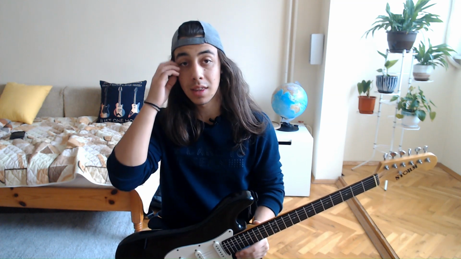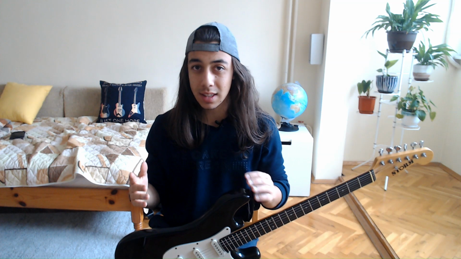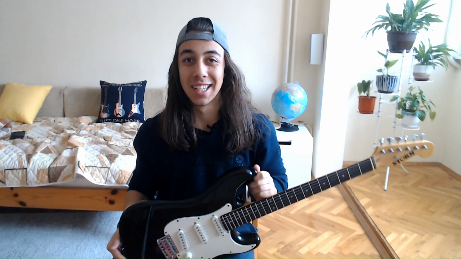So the next thing that we can do in terms of scale shape is play them in sequence fourths. Now, what is that? It's really a small fraction of the scale. We play a small fraction of the scale, we go 3 notes back, we play 4 notes, we go 3 notes back, 4 notes, 3 notes back. Imagine you're climbing a ladder. You climb 4 steps up, you jump 3 steps back, 4 steps up, 3 steps back, 4 steps up, 3 steps back, and so on.